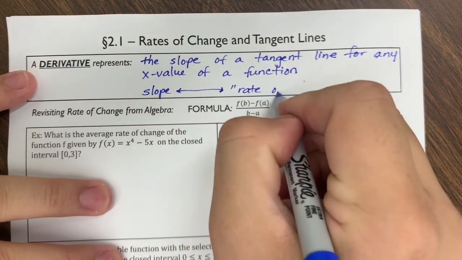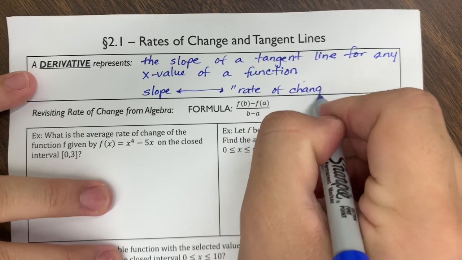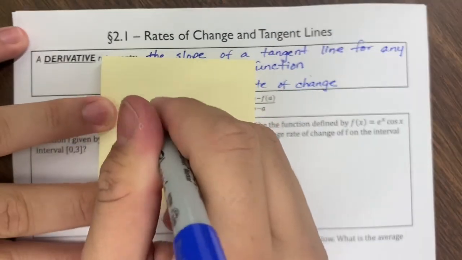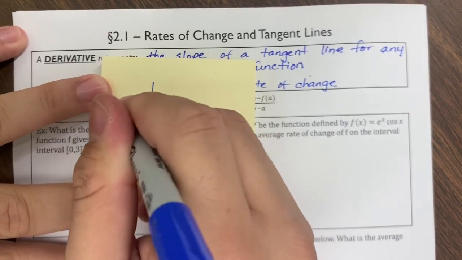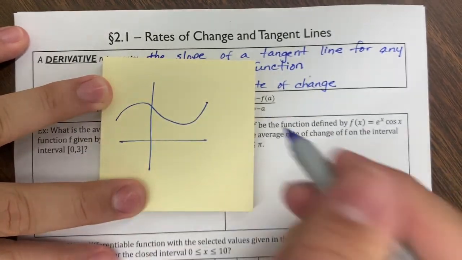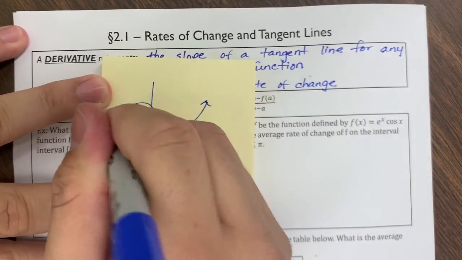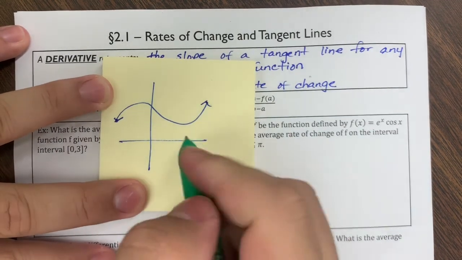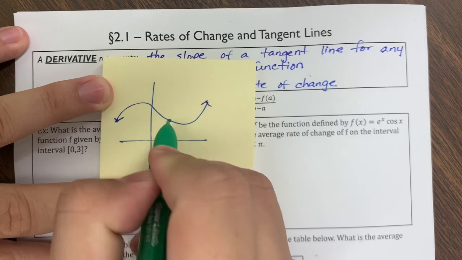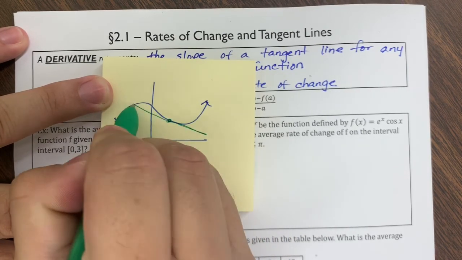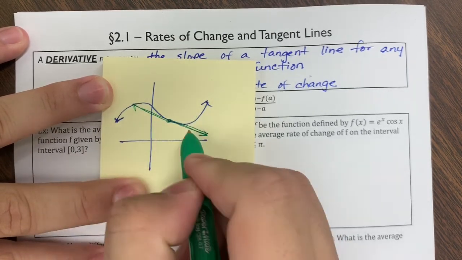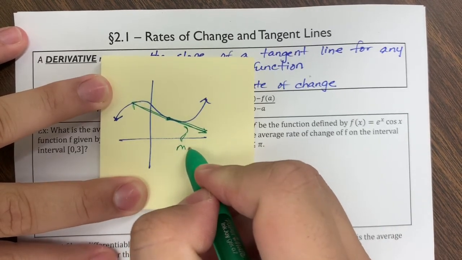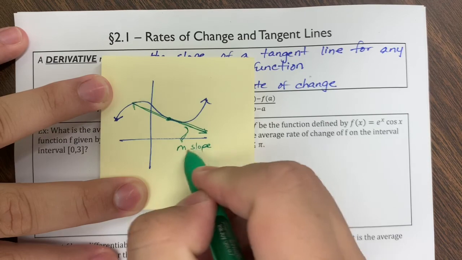Rate of change. So really, what it boils down to is, if I were to have some kind of graph, let's say just a wonky looking graph like this, and I drew a line at any tangent point, just like any other line, this is going to have some kind of slope, or m.